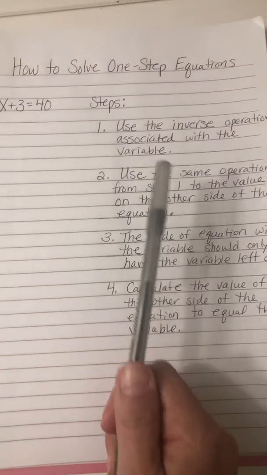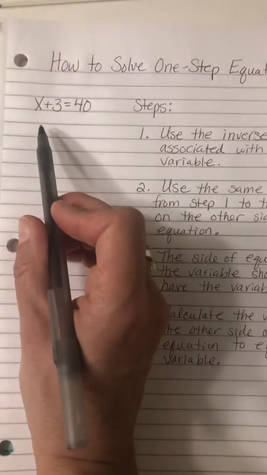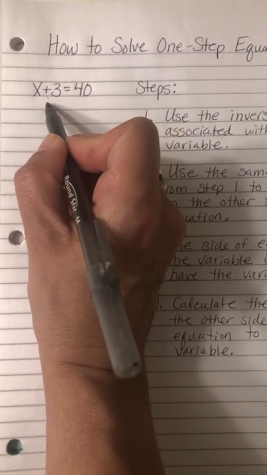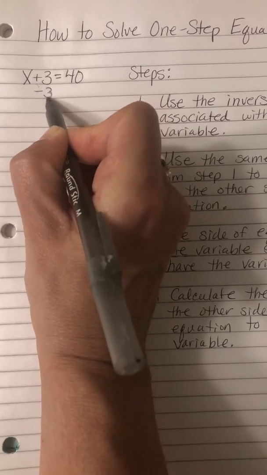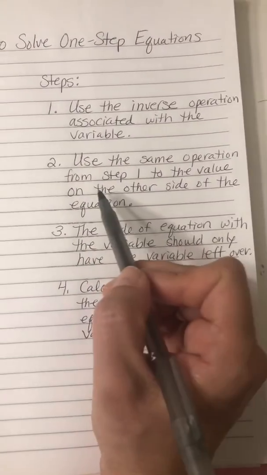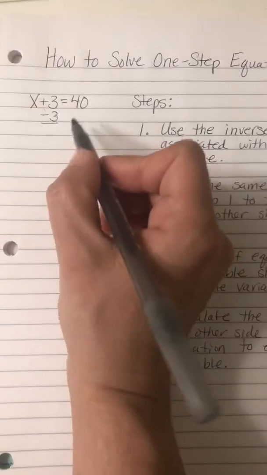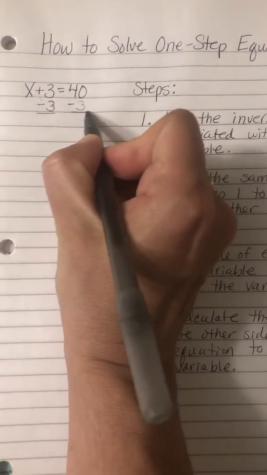So we're going to use the inverse operation associated with the variable. On the left side, you can see here there's a variable. So the inverse of adding 3, or the opposite of adding 3, would be to subtract 3. Step 2, use the same operation from step 1 to the value of the other side of the equation. So we would go over to the other side of the equal sign and use that same operation.